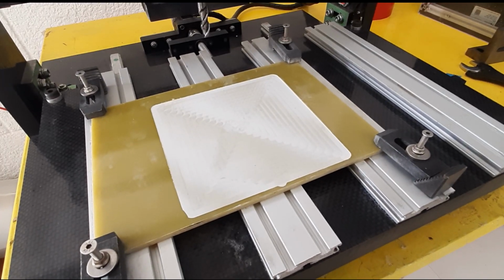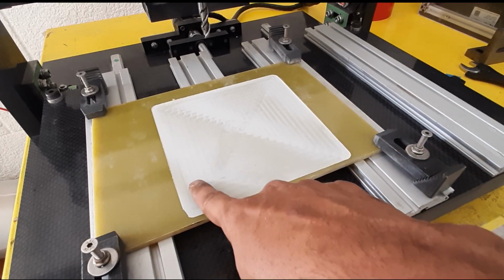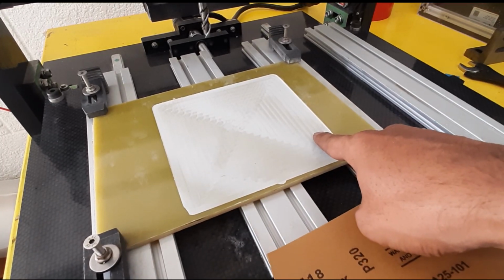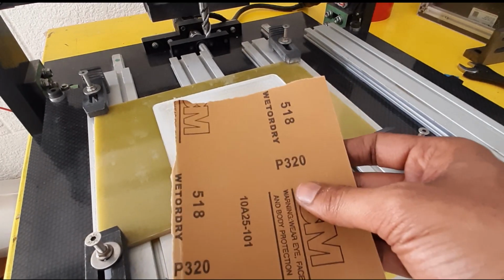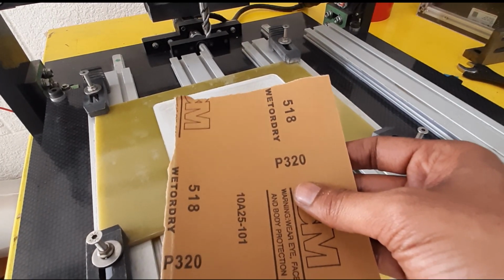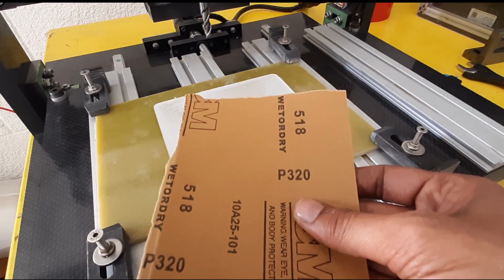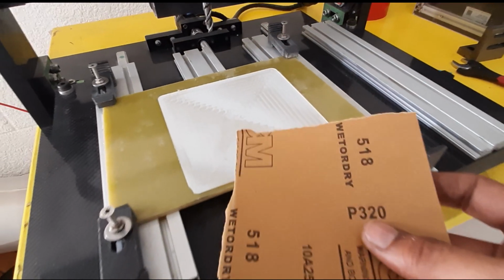After the facing operation, you see the baseboard is now flat with respect to the spindle. We can clean it up by lightly sanding with high grit sandpaper. I'm using 320.